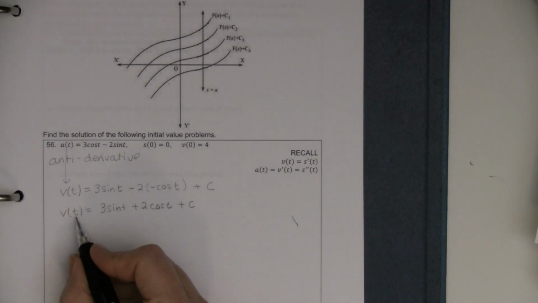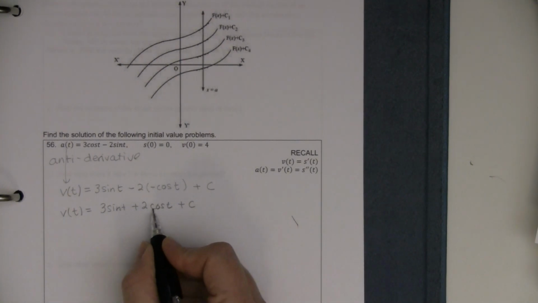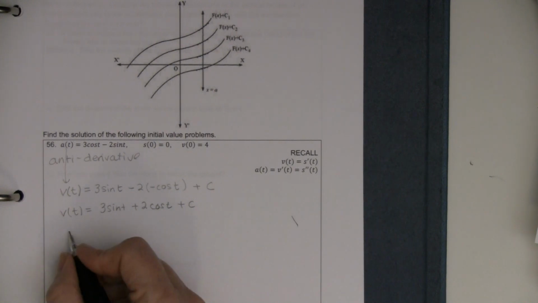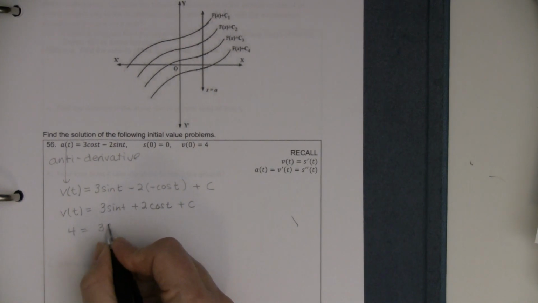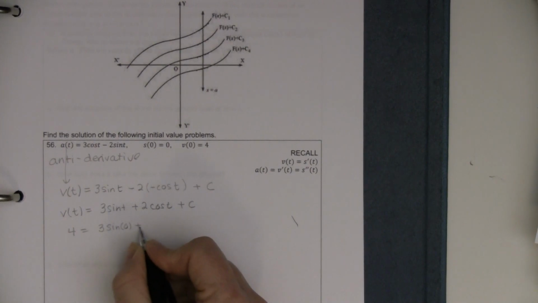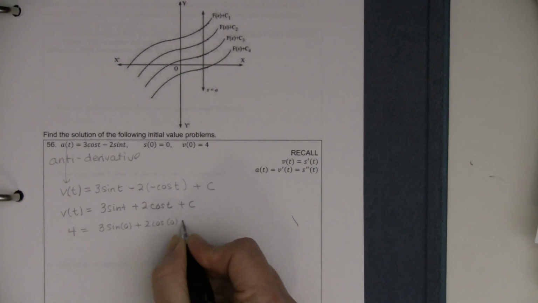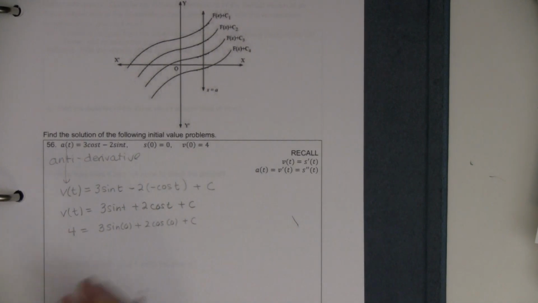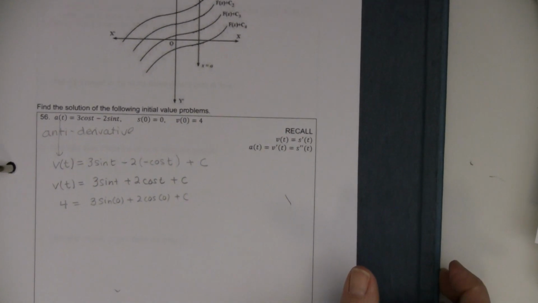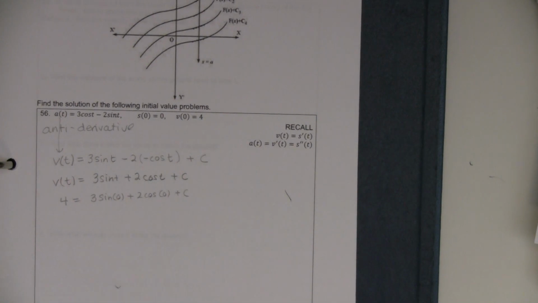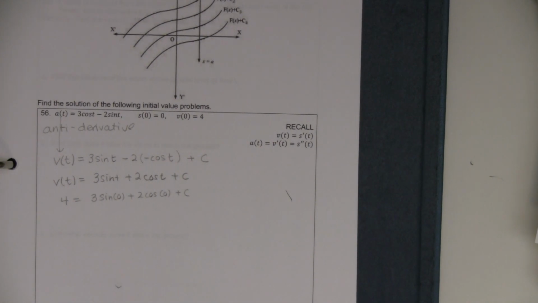So they said that when t is 0, the velocity is 4. So 4 equals 3 times the sine of 0 plus 2 times the cosine of 0 plus c. If you're having to use your calculator to find the sine of 0 and the cosine of 0, make sure that it's in radians. If someone's been using your calculator for physics, they might have got your calculator in degrees, but we almost never have our calculator in degrees in calculus. And so always when you start using your calculator for math, make sure that it's in radians.